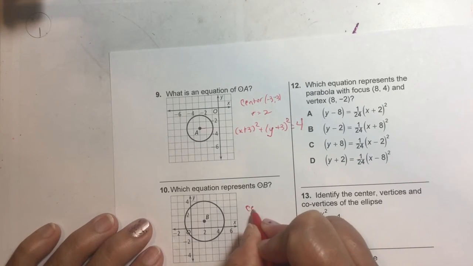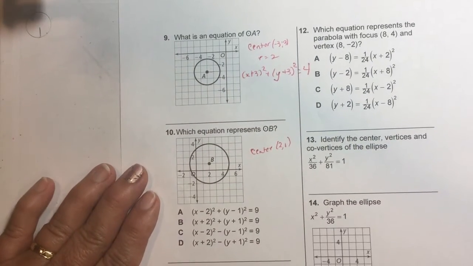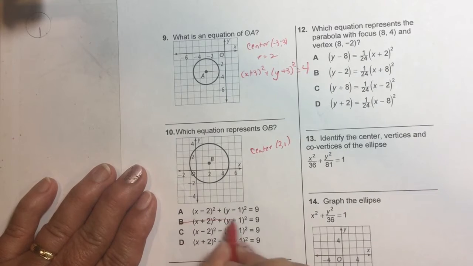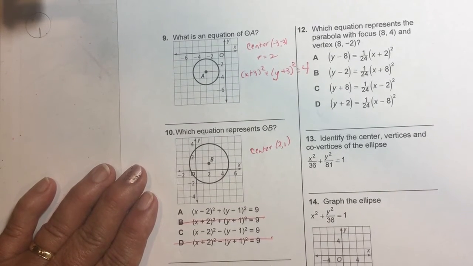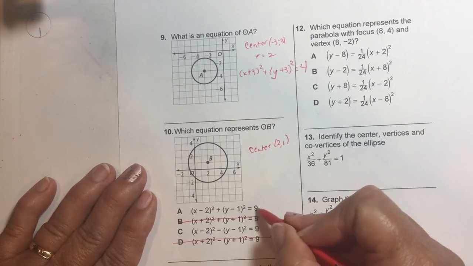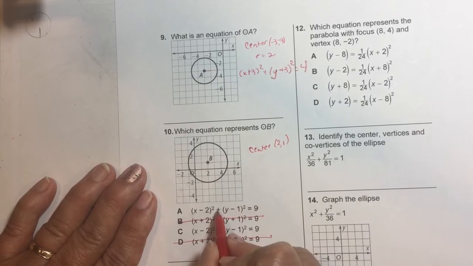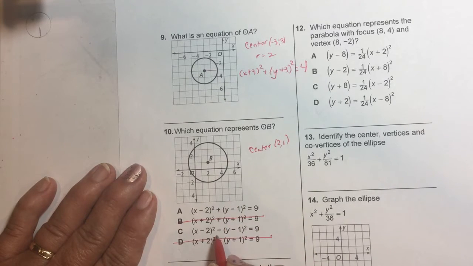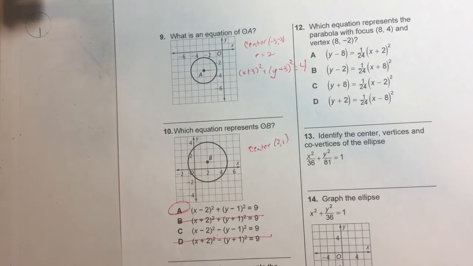This one here has a center of 2, 1. So we can right away eliminate these two, because those would have centers of negative 2, negative 1. All right. Oh, look, they both have a 9, which is the radius squared. The only difference is this sign here. And in a circle, the formula has a plus. It was A.